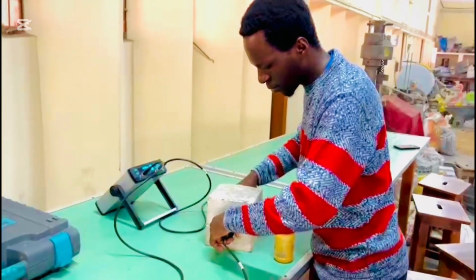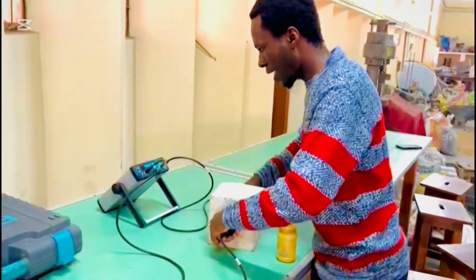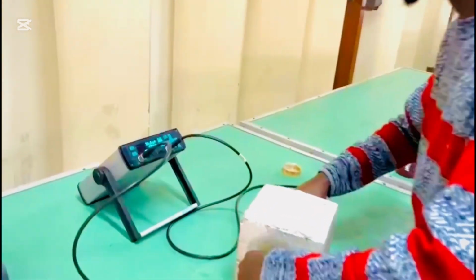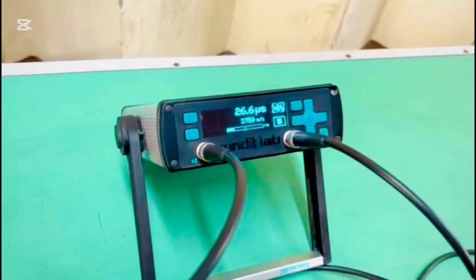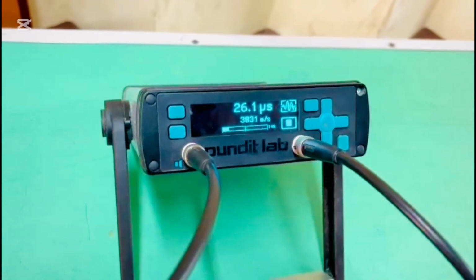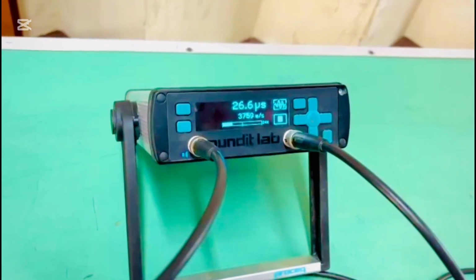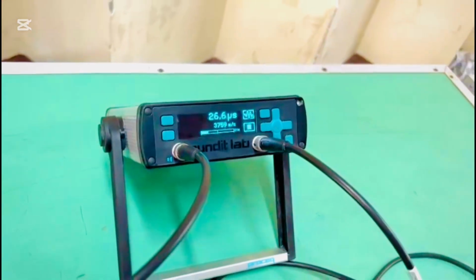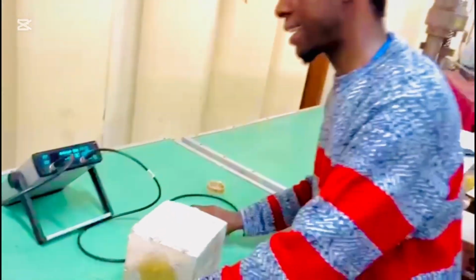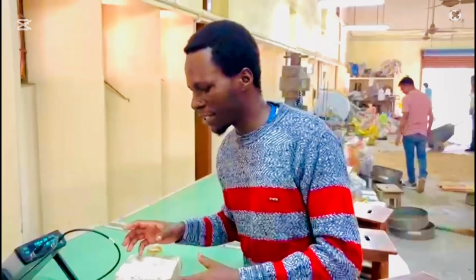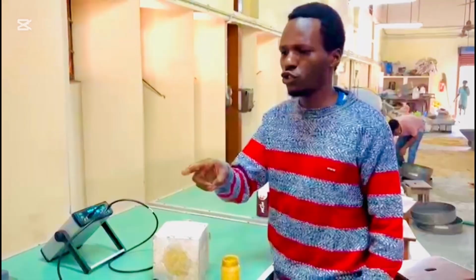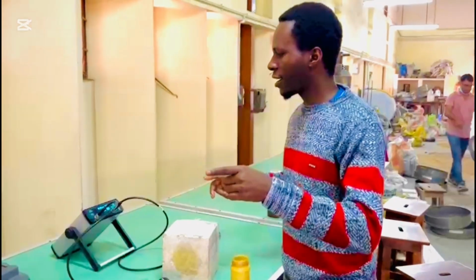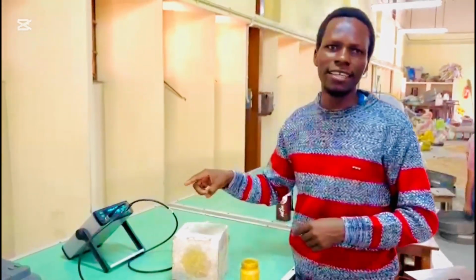So if I put them opposite to one another, the reading will come. As you can see, our reading is constant at 26.6 microseconds, then 3759. Our reading was 3759 meters per second. That's the velocity. So there are two readings. Number one reading is in terms of microseconds, that is time.